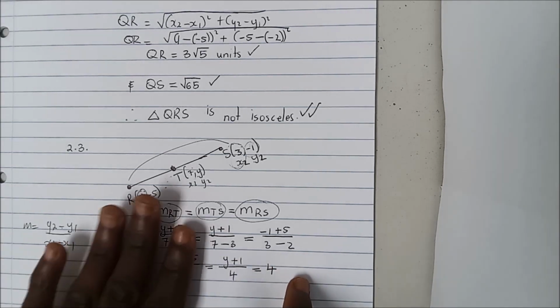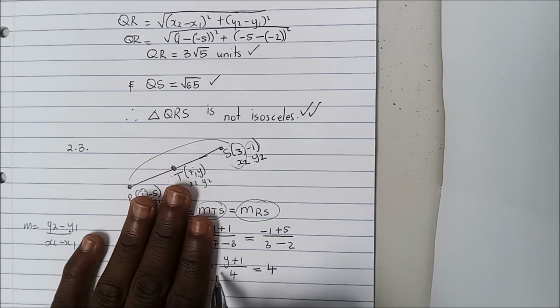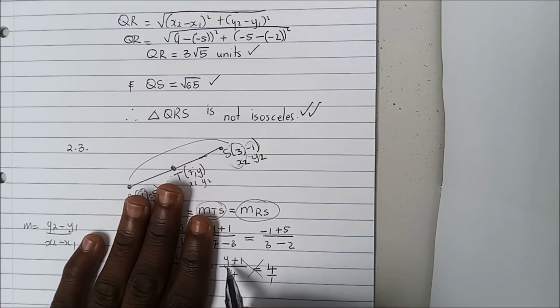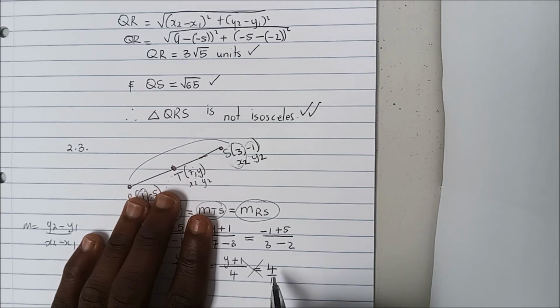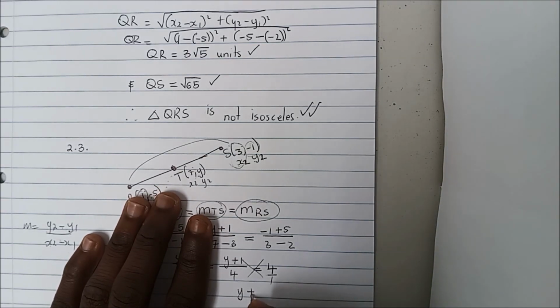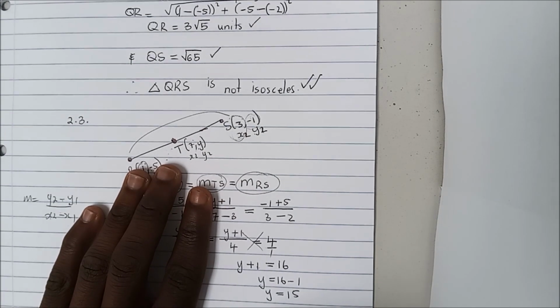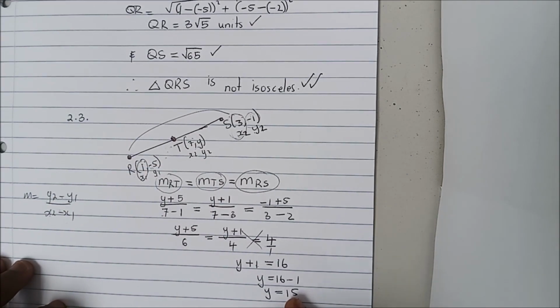So now we can take this one and then this will be over 1, and then you cross multiply. So y plus 1 multiplied by 1, that is y plus 1, equals 4 times 4, that's 16. And then if you take 1 to that side, y will be 16 minus 1, therefore y will be 15. It's up to you.